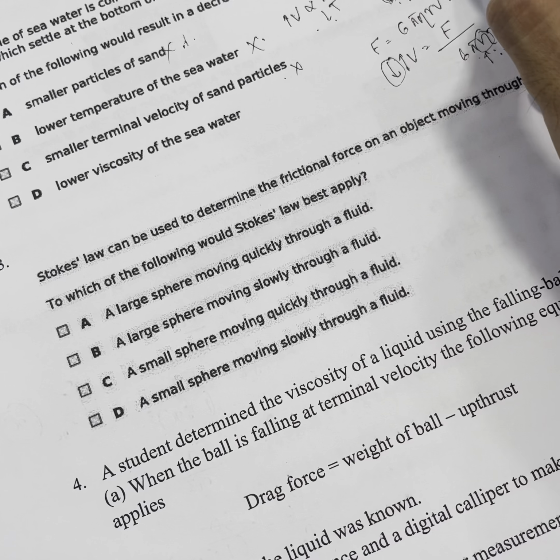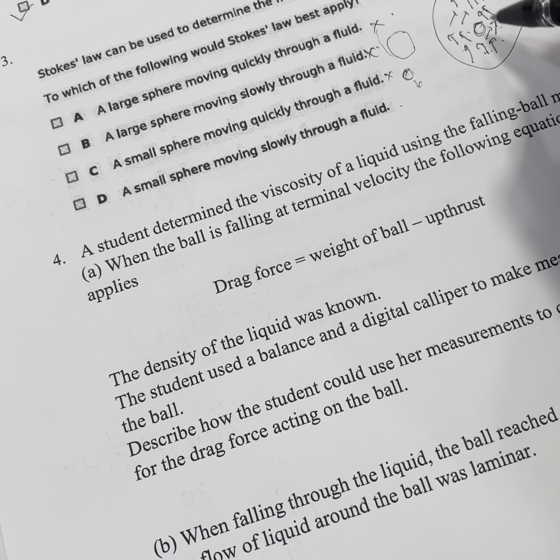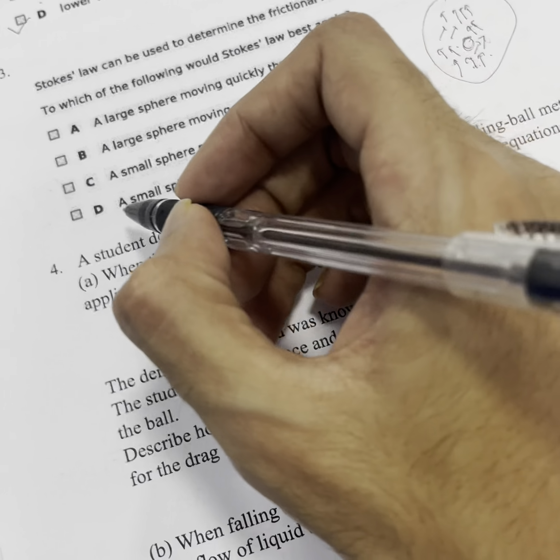Whenever it is moving slowly through a fluid, if you draw the streamlines for this, the streamlines will be like this. Streamlines will not overlap each other. So whenever the streamlines do not cross each other, then we can say that the flow is a laminar flow. There will not be any rotation or curling for the liquid which is flowing. So this is the right answer. The sphere must be small, and at the same time, it must move slowly through the fluid.